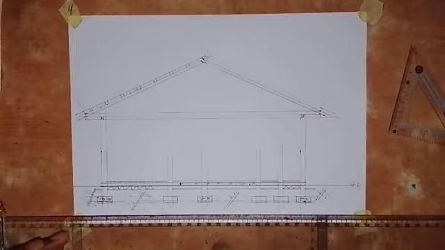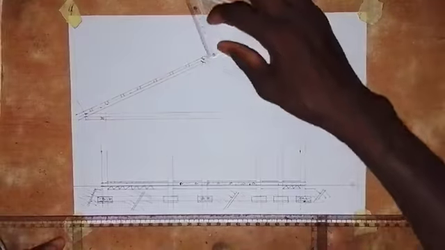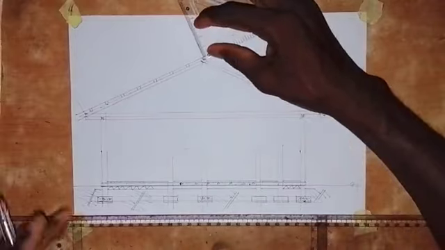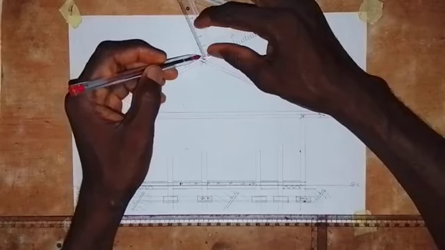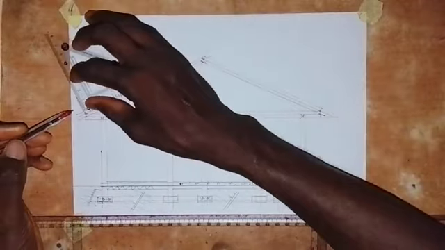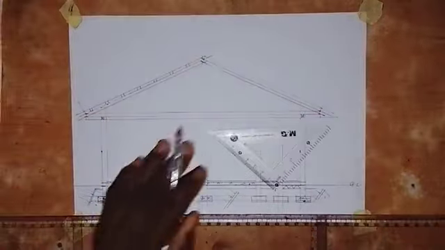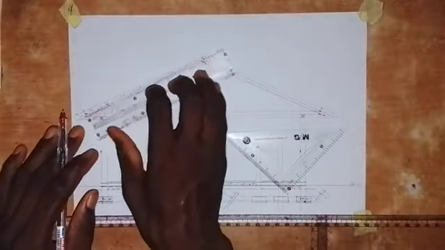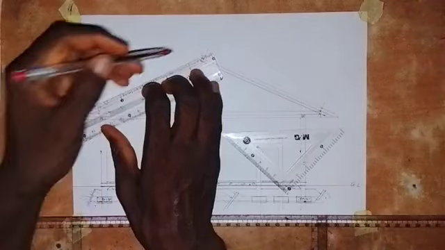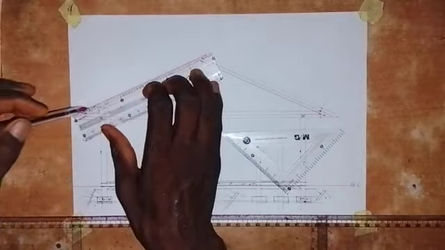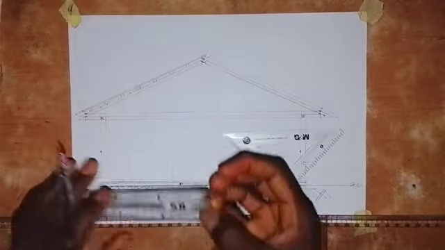For the roofing material, let's make it something like 1.5 so that we can see it. So from this line, take 1.5 millimeters up. I'll also take from this line 1.5 millimeters here. So I'm going to join them together like this. We join the 2 points together for us to see it. So I'll draw the line like this.